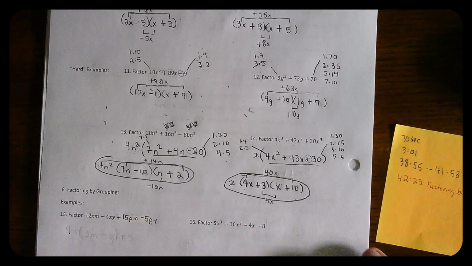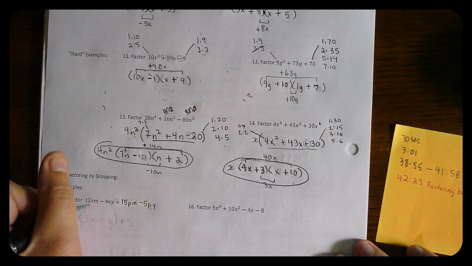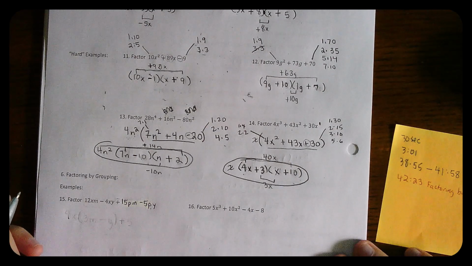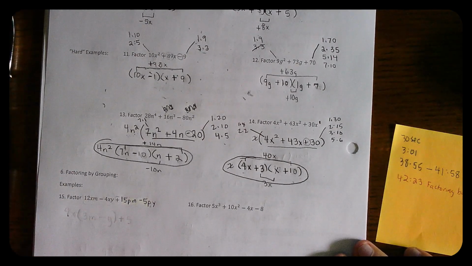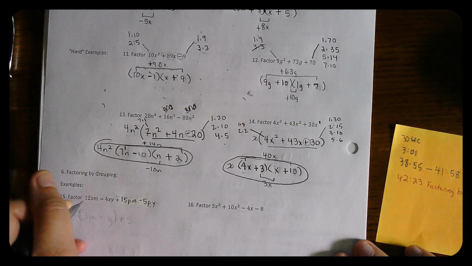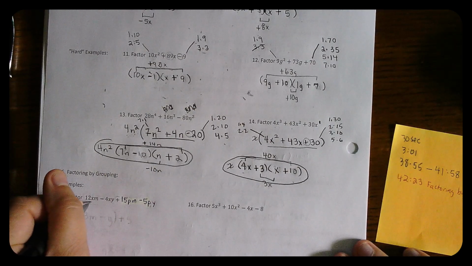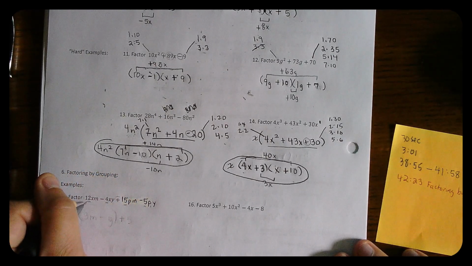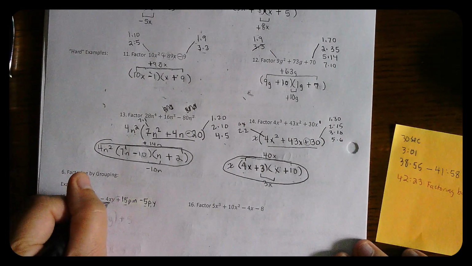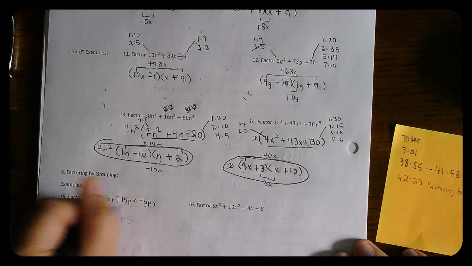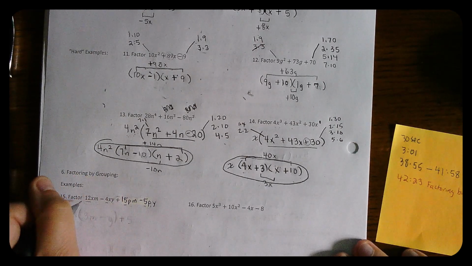Okay, so factoring by grouping. There are 4 terms, so it's not a quadratic trinomial. So you want to look for another technique. Factoring out a GCF, we want to check that out. Look at all 4 numbers, 12, 4, 15, and 5. There's not a number that goes into all 4 of those. Look at the variables, xm, xy, pm, py. You can't pull out a variable among all 4 of those.